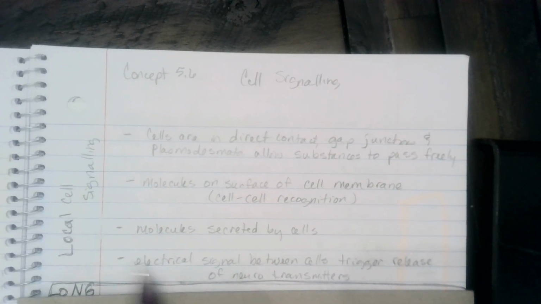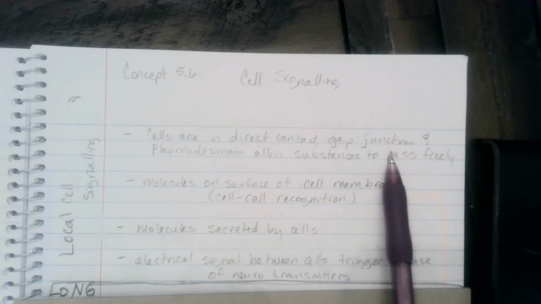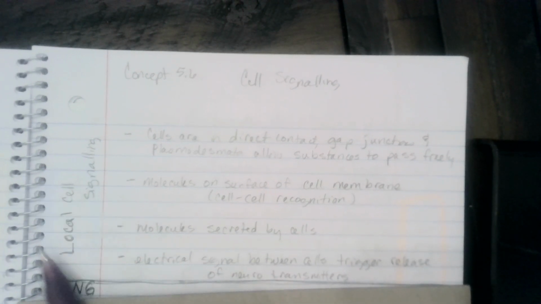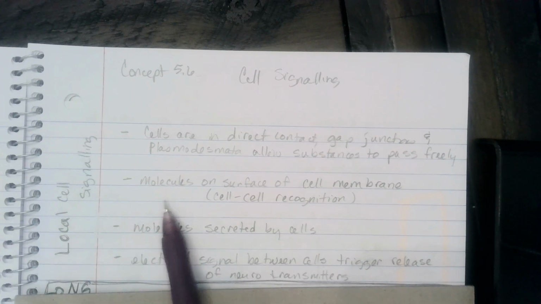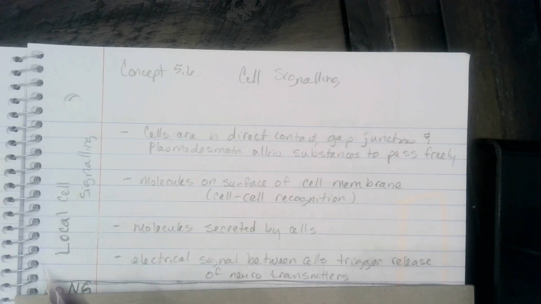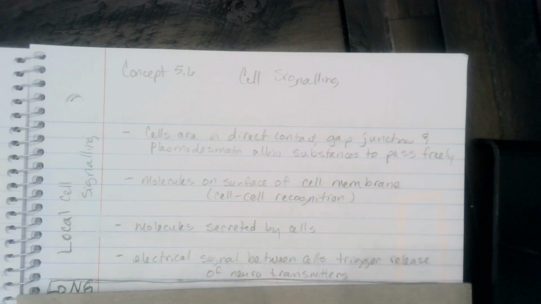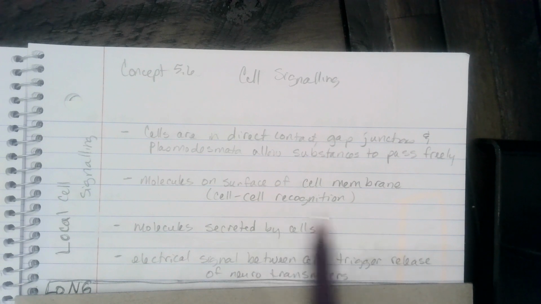So, cells are in direct contact. There are gap junctions and plasmodesmata to allow substances to pass freely. Or, for local cell signaling, molecules on the surface of the cell membrane. And that's going to be cell-cell recognition, maybe the antigens on the surface of the cell. So we can have cells in direct contact, gap junctions, and plasmodesmata, allowing substances to pass in between those cells. We could have molecules on the surface of the cell membrane for cell-cell recognition.